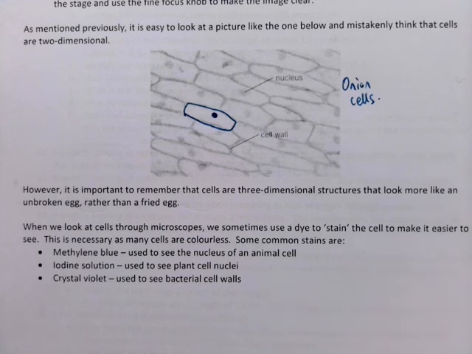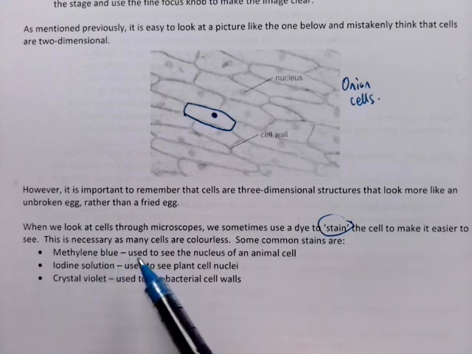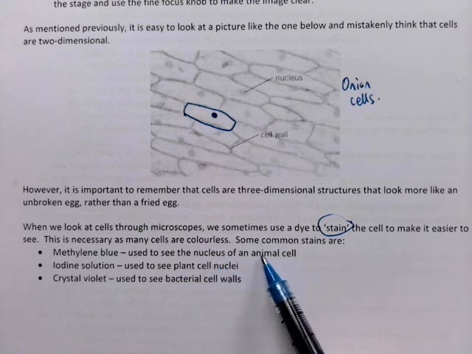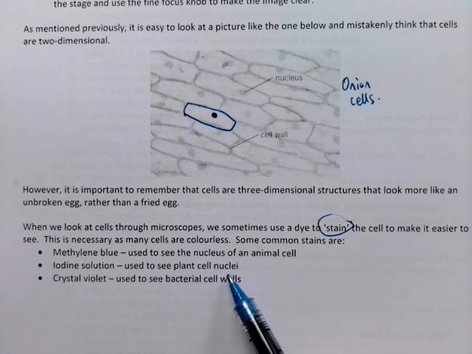Which means that we need to stain cells. In other words, we need to add a bit of color to them so that we can actually see them. So these three stains are common stains. If you add methylene blue, you'll be able to see the nucleus of an animal cell. That will highlight that. Iodine solution can be used to see plant cell nuclei, and crystal violet can be used to see bacterial cell walls. So depending on what kind of feature, what kind of subcellular structure you want to pick out, will determine which kind of stain you want to use.